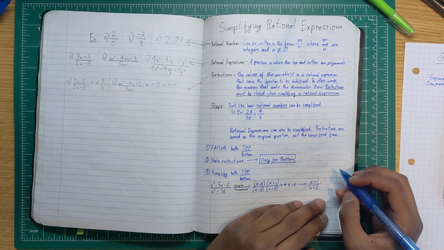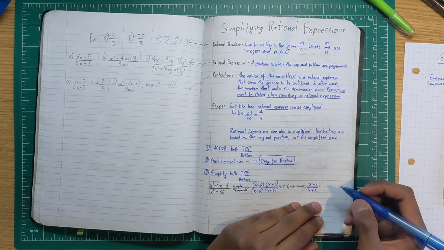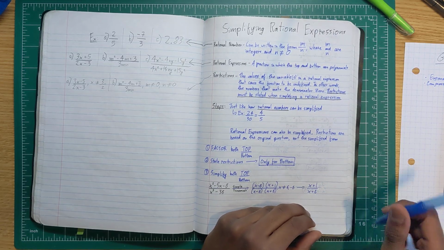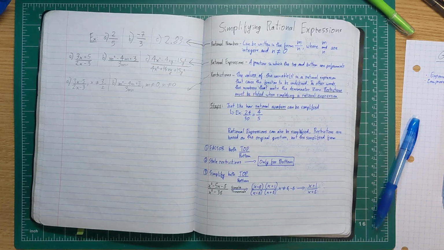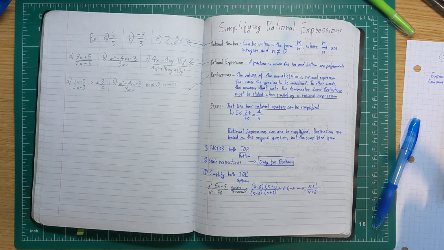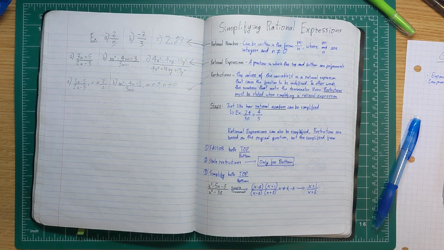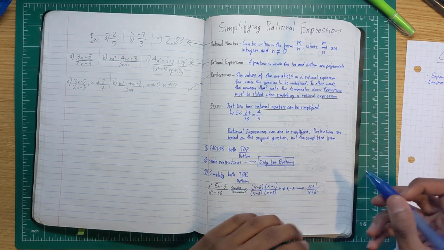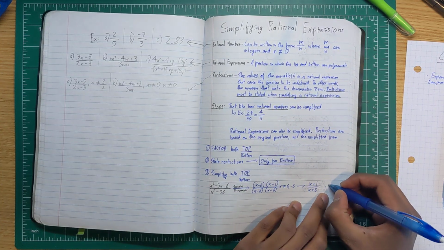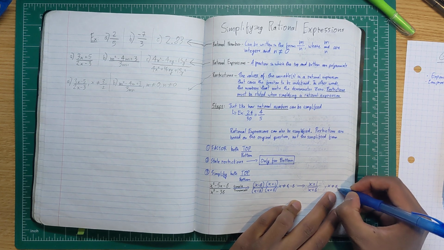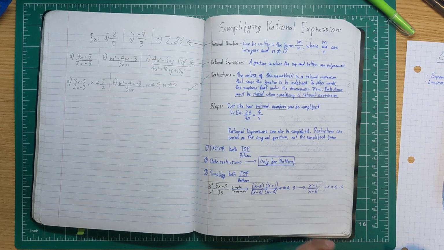Huh. And you shouldn't state the restrictions. Let me see. Should I state the restrictions after simplifying a rational expression? I'm asking Google. Huh. Apparently you should. Well, this is me editing my notes again.